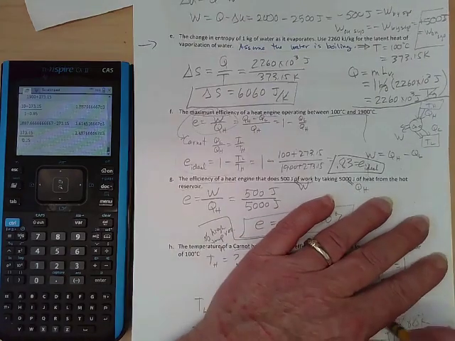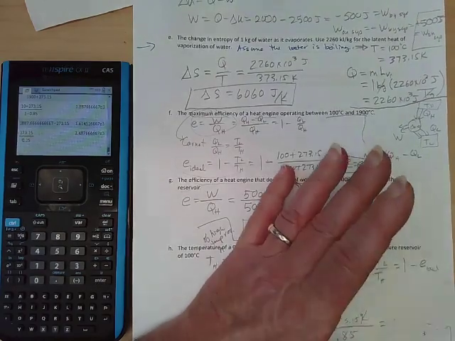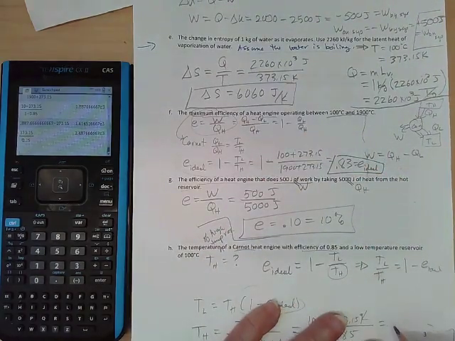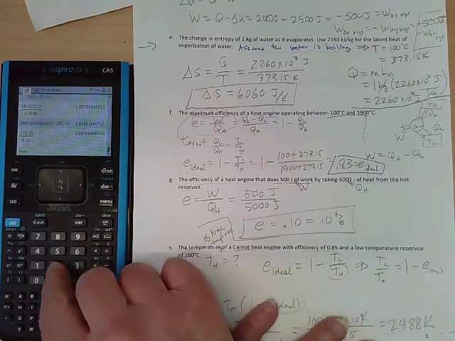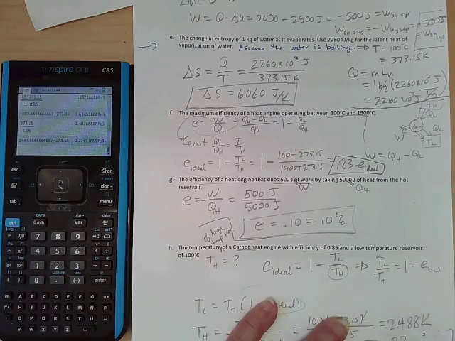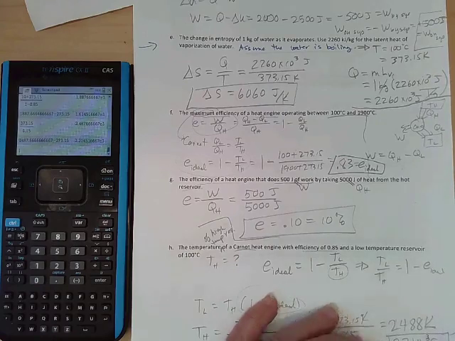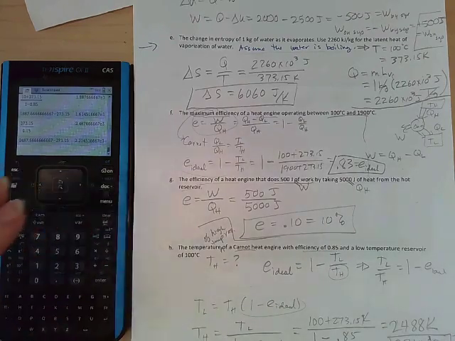Okay, now it gives me a different number, which is the number I had before, so I guess I'll believe it. 2488 Kelvin, subtracting 273.15 to get Celsius, 2215 rounding, degrees Celsius. Okay, I'll go with that.